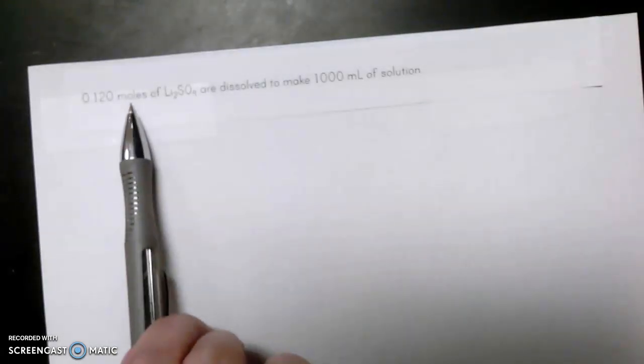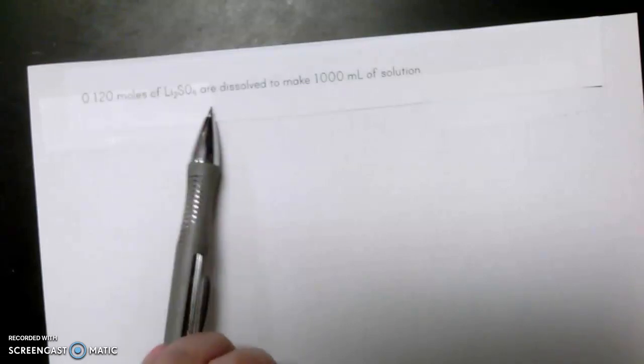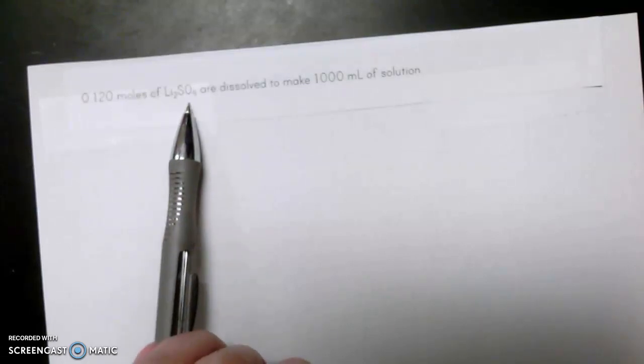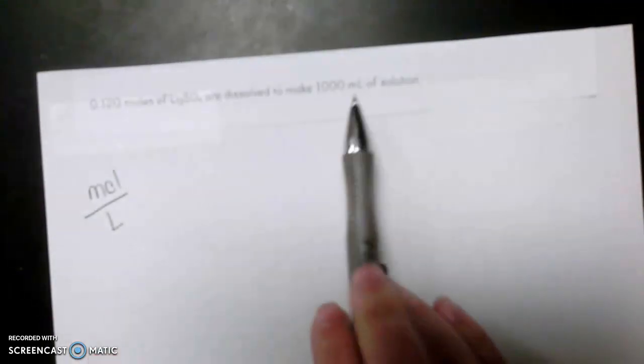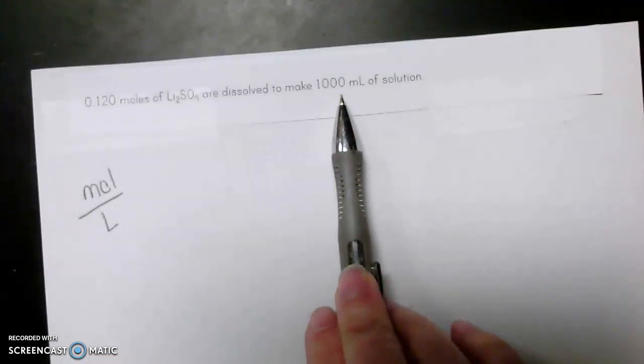On the side with the 1 in that corner, I put a couple of those problems over here. So on this side, if you'll notice, it already gives you moles. So you don't need the molar mass, and you don't have to convert anything. Because remember, molarity is moles divided by liters. So we have moles. All we need are liters here.